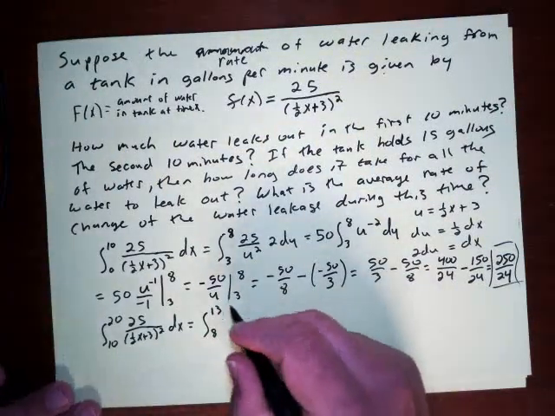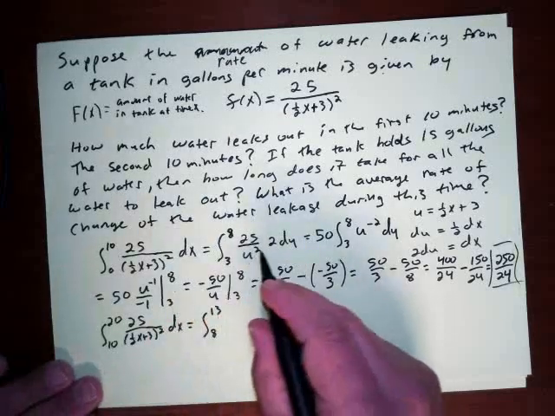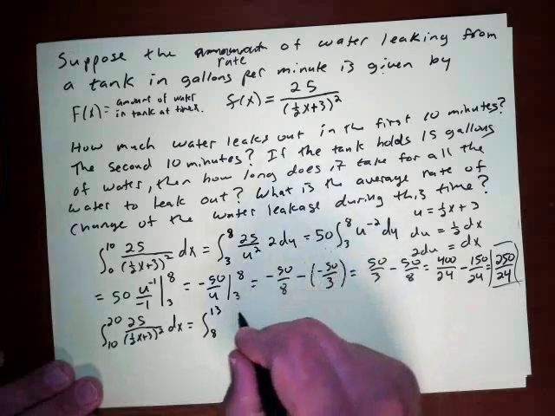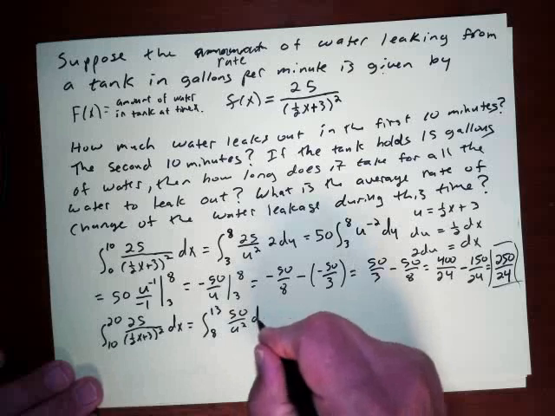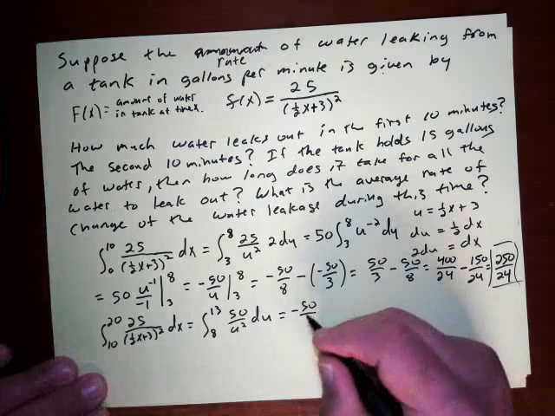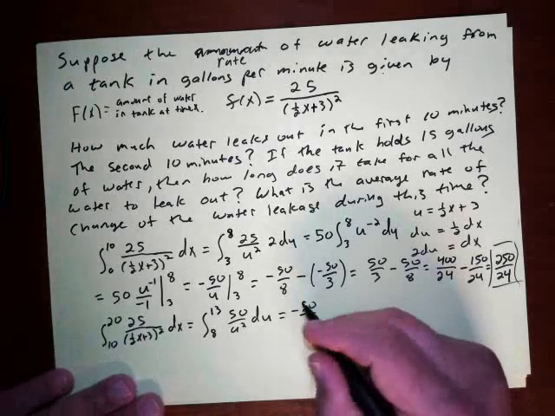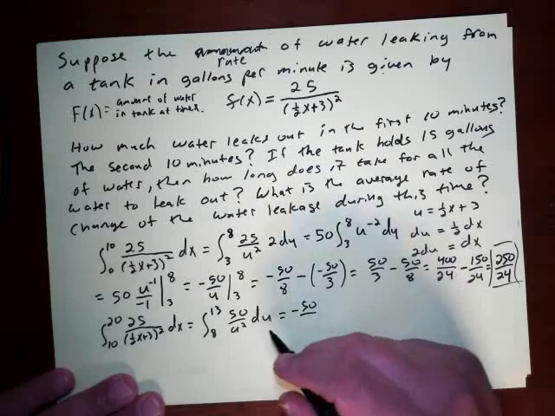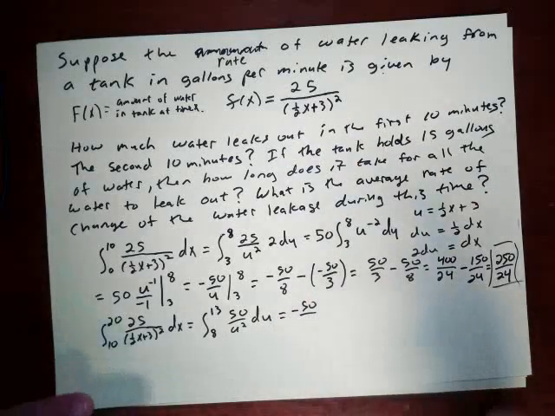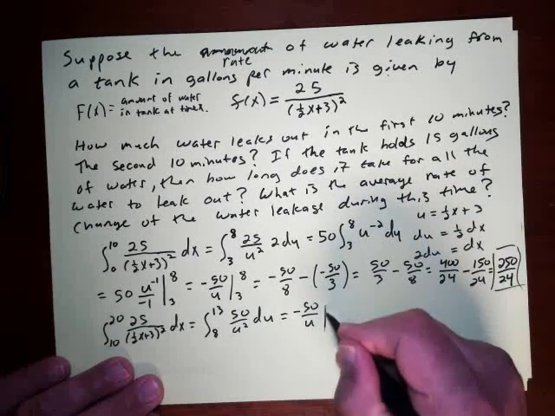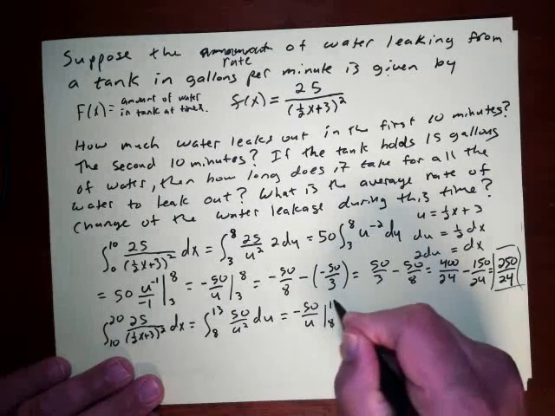And then you would have 50 u squared du. And so I would get negative 50 over u from 8 to 13.